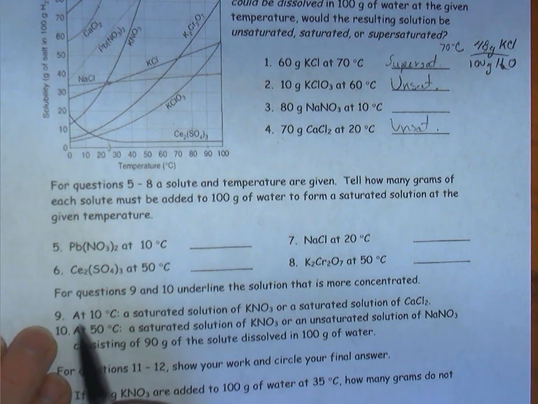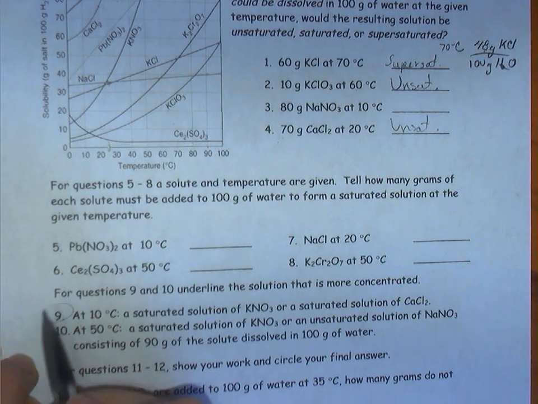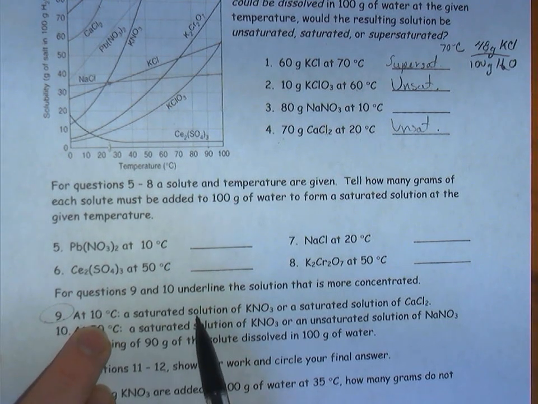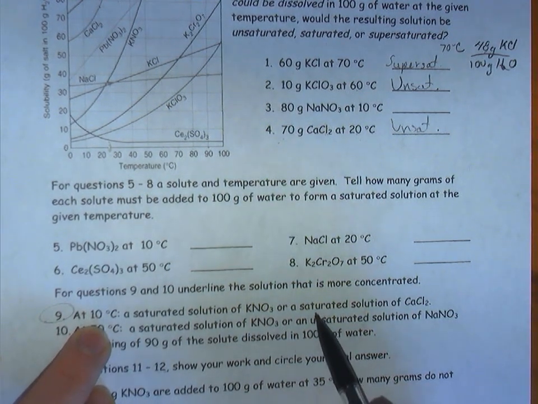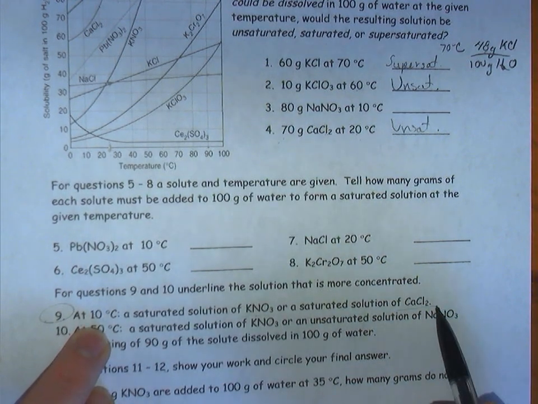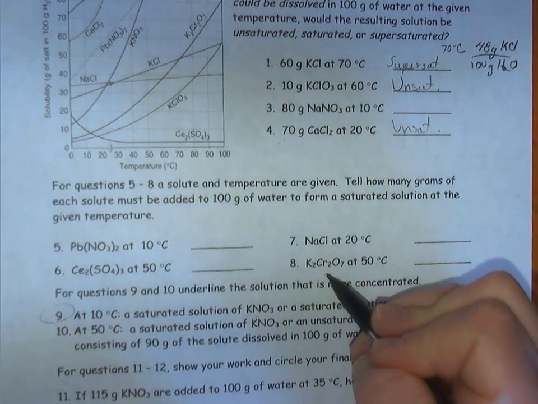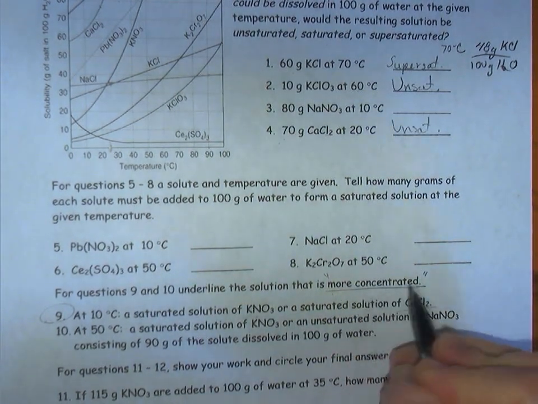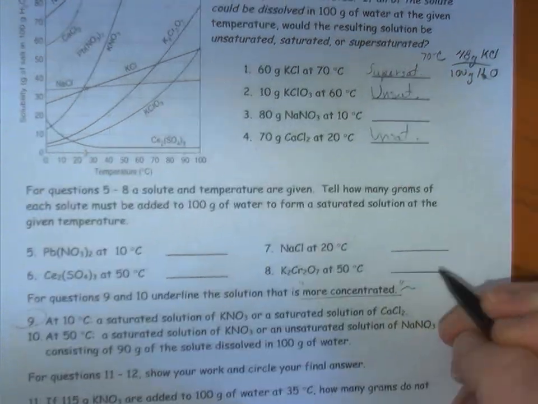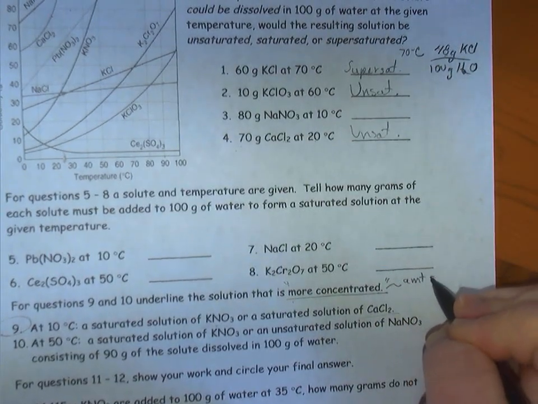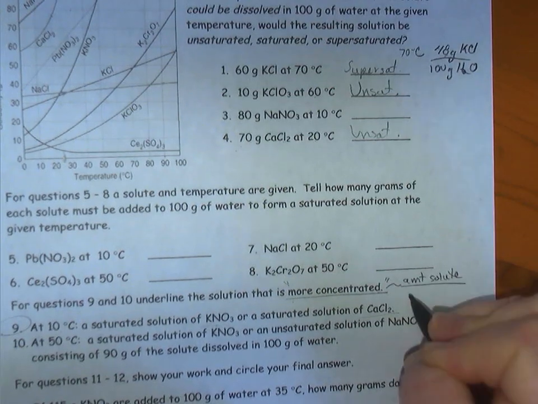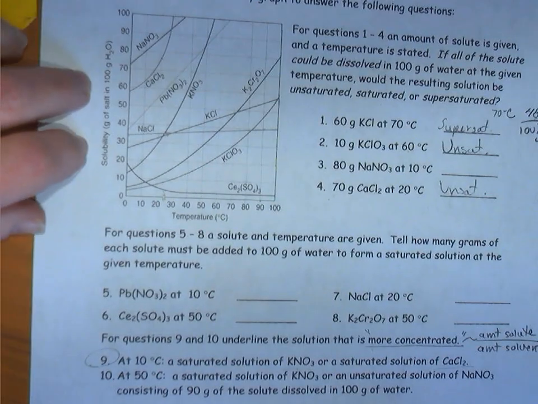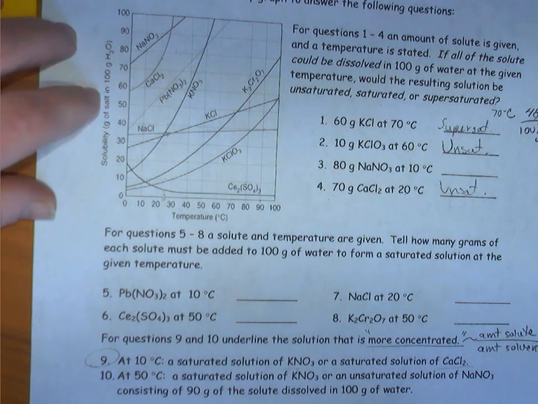Okay, now it's asking for us, I'm going to look at number 9, to take a temperature and then say if we had a saturated solution of KNO3 and calcium chloride, which would be more concentrated. Concentrated is a really generic term, but it is looking at the ratio of the amount of solute per the amount of solvent. So we know per this graph, they're all per 100 grams of water.